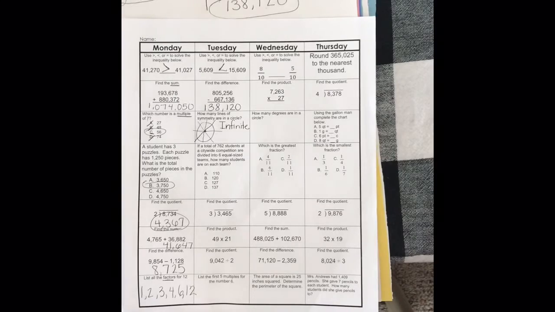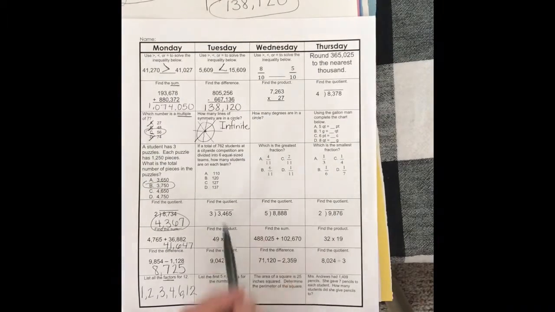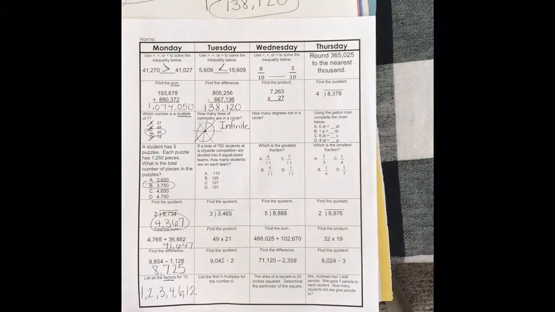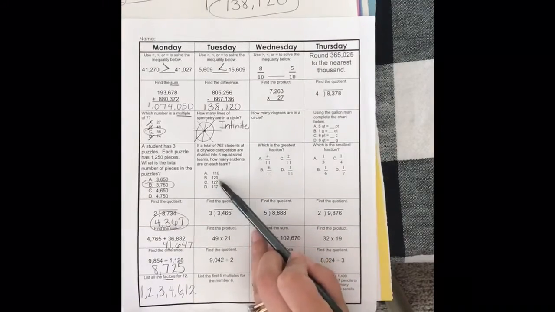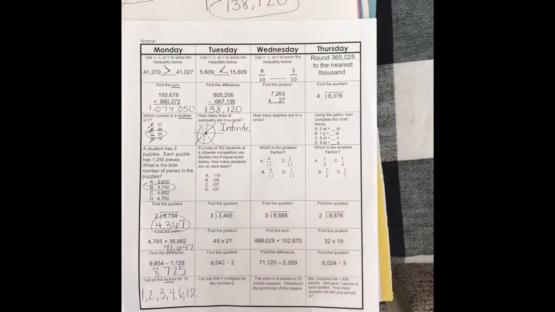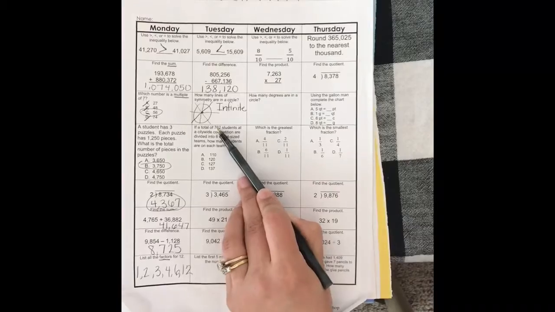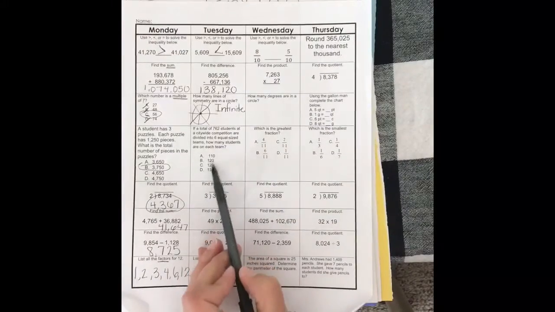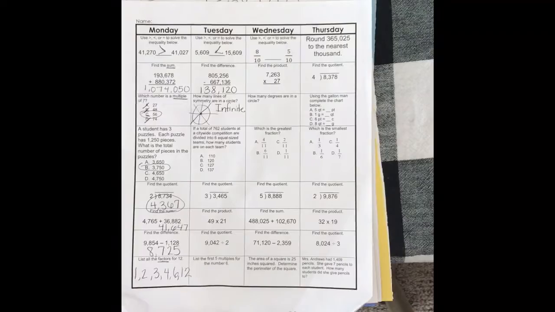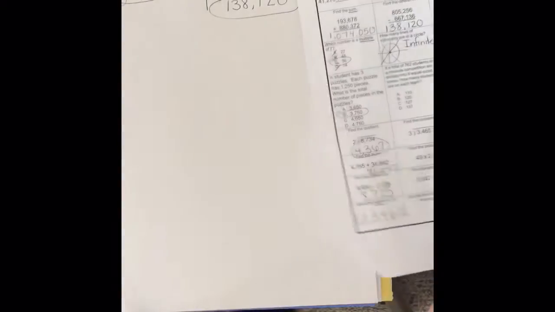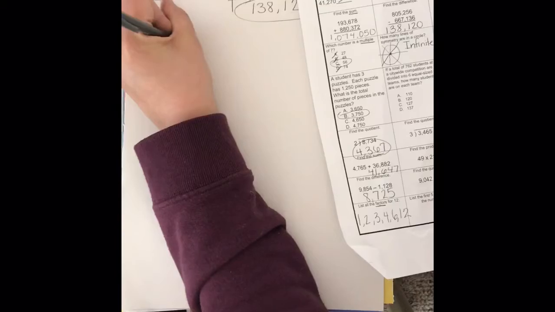All right, our next one. If a total of 762 students at a citywide competition are divided into 6 equal sized teams, how many students are on each team? So, what I love about this multiplication question is if you're someone that's not great at dividing, you could turn these into 4 multiplication problems. You could do 110 times 6, and if it was correct, it would equal 762. Granted, you'd have to do 4 problems, but if you're not confident with division, then do that inverse operation. I'm going to tackle the division problem.